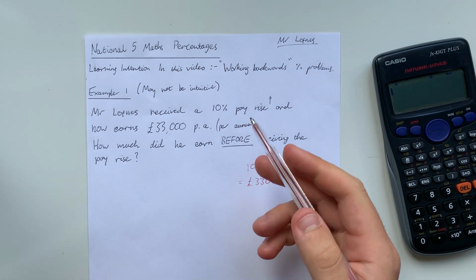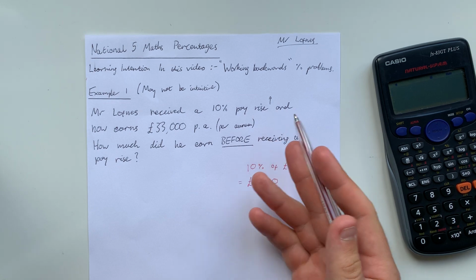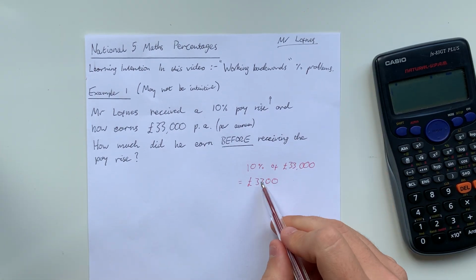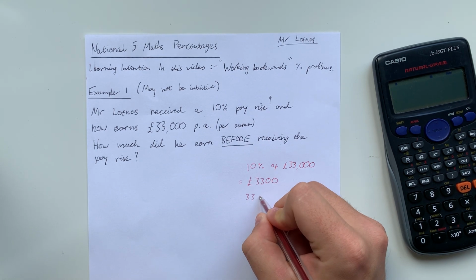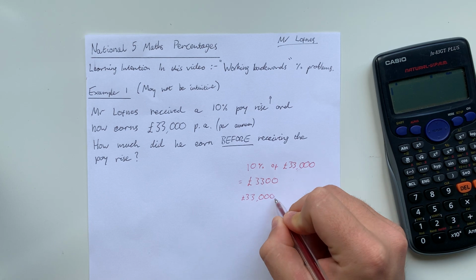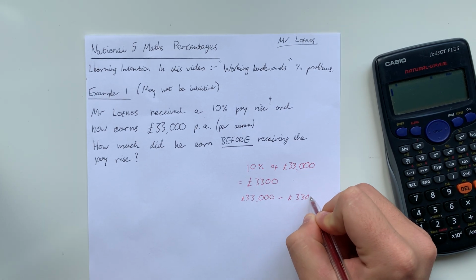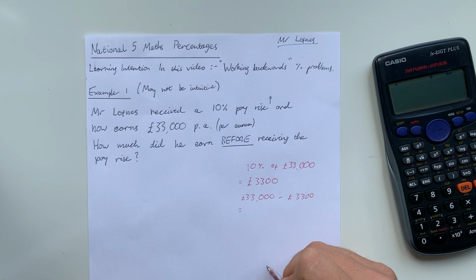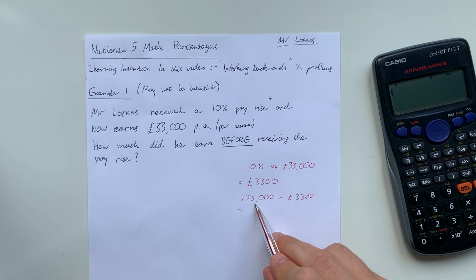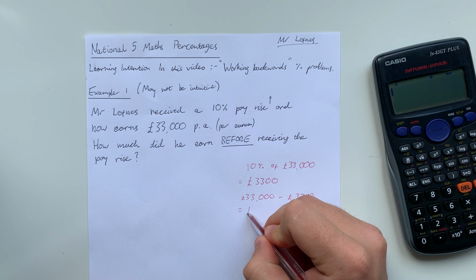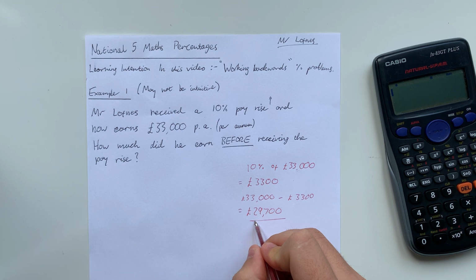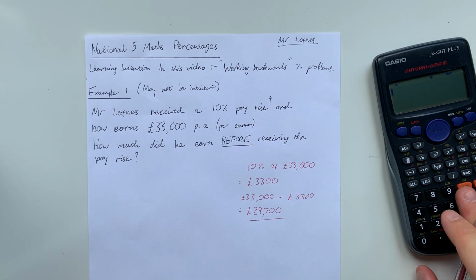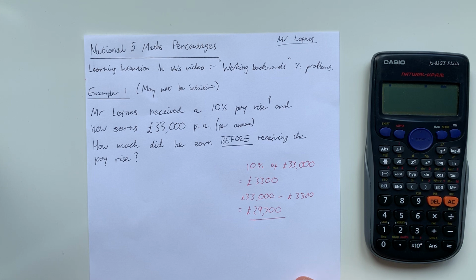Okay, so if we are saying, well, he had a 10% pay rise, so let's undo that pay rise. Let's take it away. So let's take the £33,000 and subtract 3,300. Logically that would mean before I received my pay rise, take away 3,000 would be 30,000. Still got 300 to go, so that would be £29,700. So if you did pause the video and you tried that and you got the answer £29,700, congratulations, you've essentially ascertained the sort of right-wrong answer.